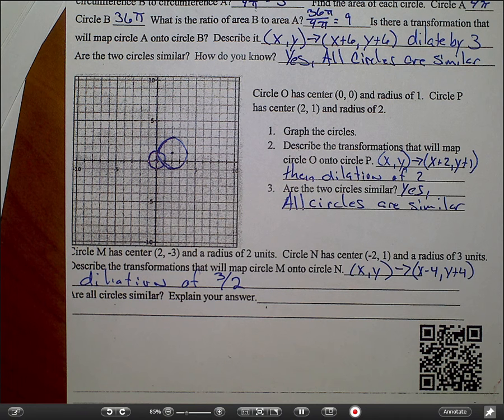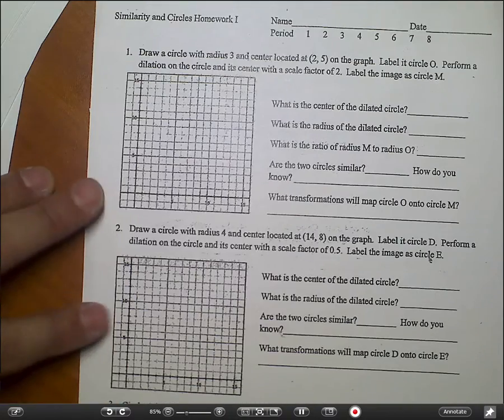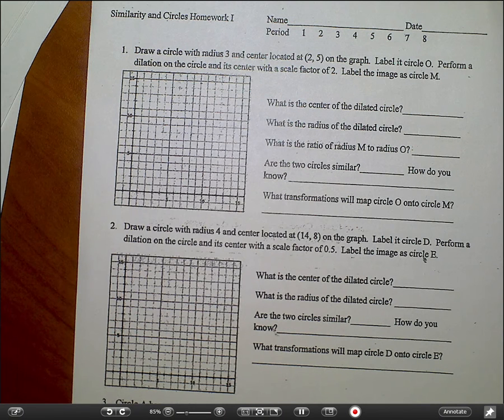Did you get it? All right, so let's take a look at 74. Looking at 74, it's a lot of the exact same that we just did right there.